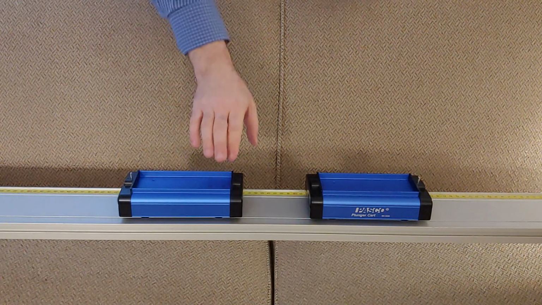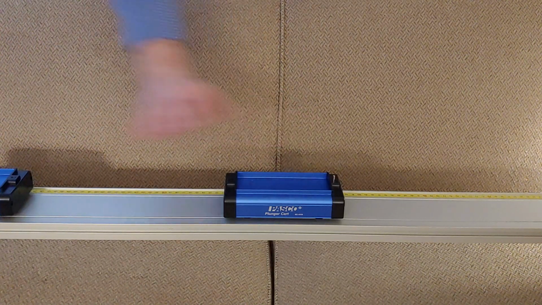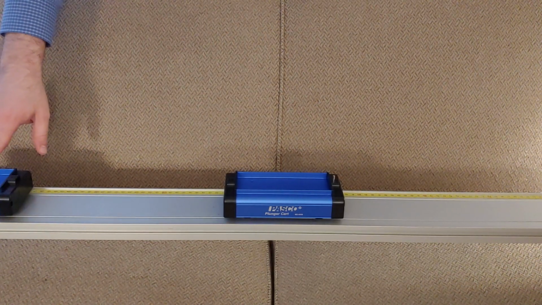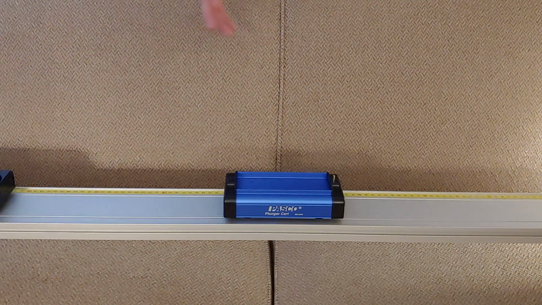So when we have a collision, which is when we have one cart running into another cart, for example, what we want to be able to figure out is, based on how each one of them was moving before the collision and based on what their masses were, what are they going to be doing afterwards? And there's a bunch of different ways that can happen.